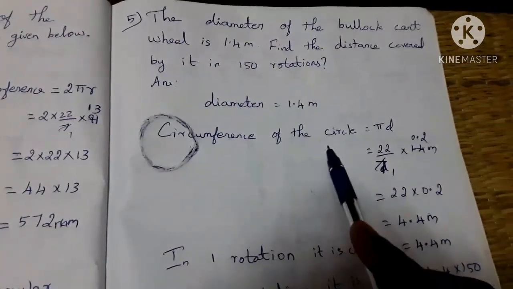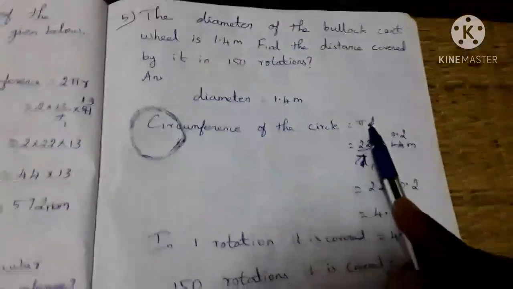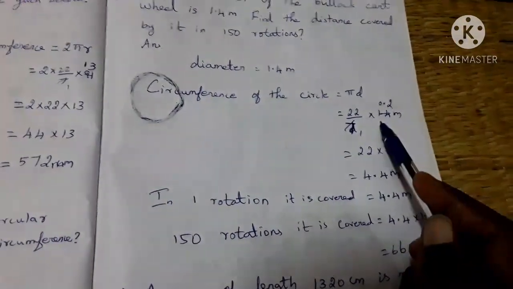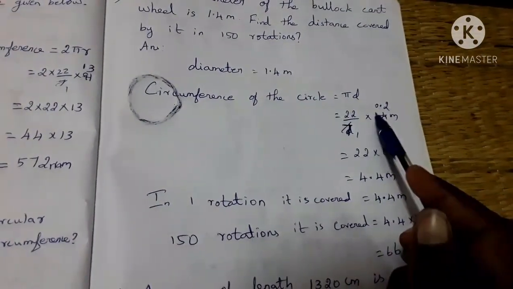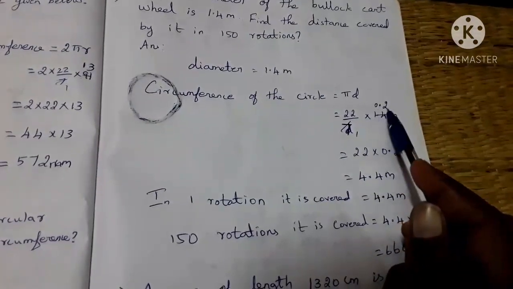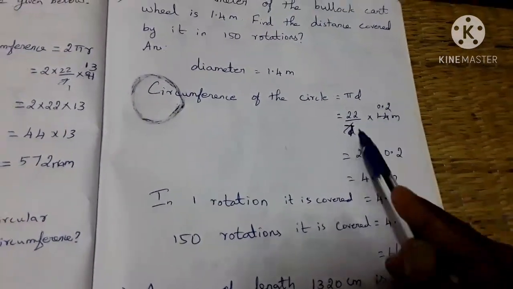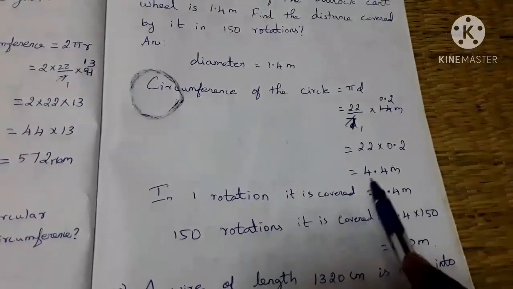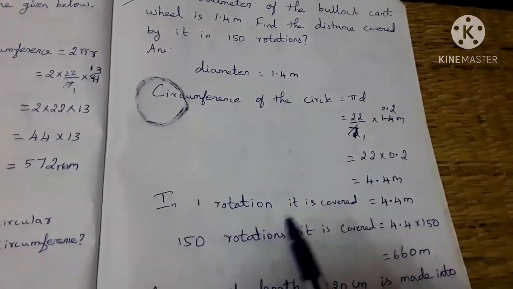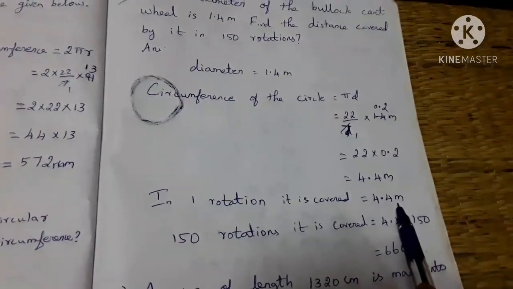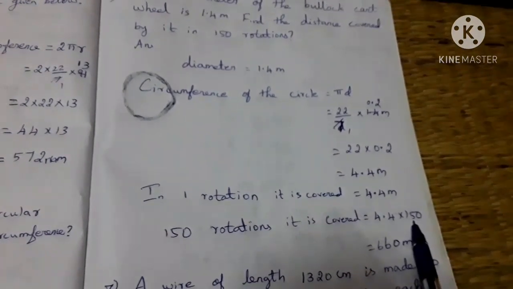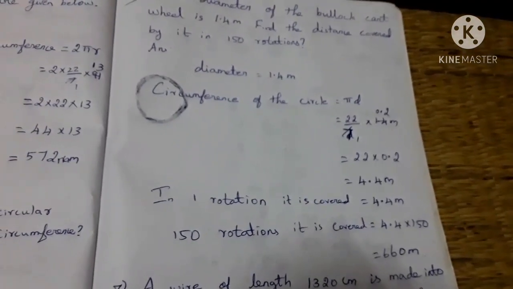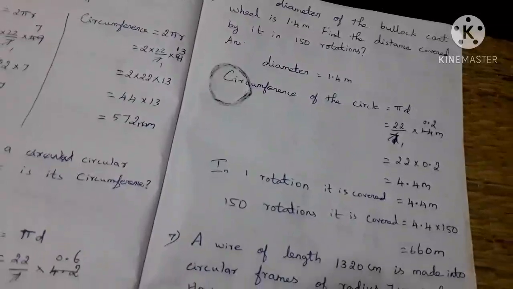So the circumference of the wheel is pi d. That is 22 by 7 into 1.4. 1 7 is 7. Already I told you, 1 we can't divide, so we put 0. Now we take 14. 2 7s are 14. So 22 into 0.2, that is 4.4 meter. So in one rotation it covers 4.4 meter. Okay, 150 rotations. Our circumference is one rotation. So 4.4 into 150, that is 660 meter.